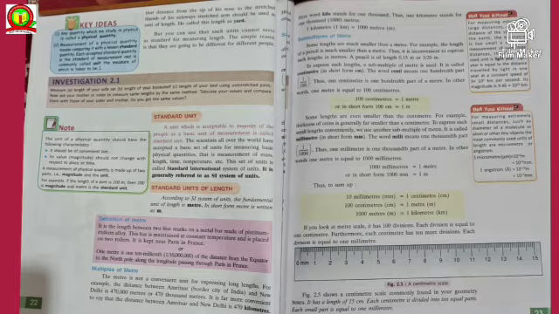Here the word kilo refers to 1000. Thus 1 kilometer stands for 1000 meters. 1 kilometer is equal to 1000 meters.